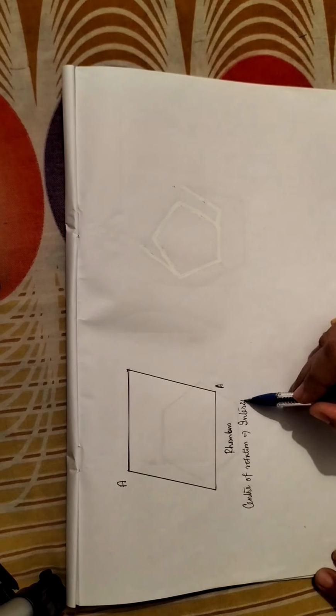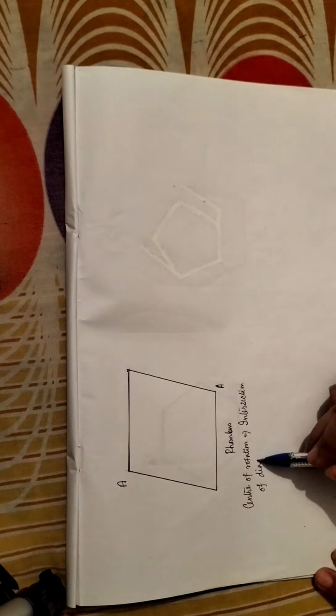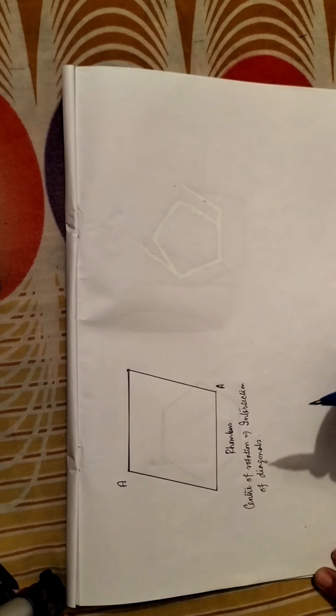Again, intersection of diagonals. What was the order of rotation? How many times did we get back the original configuration? That was 2. And angle of rotation was again 360 by 2, that is 180 degree. And hence we get that rhombus, the figure rhombus, is rotationally symmetric.